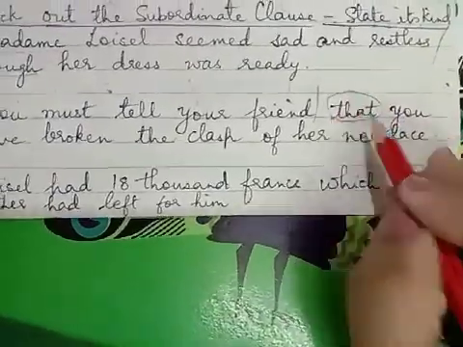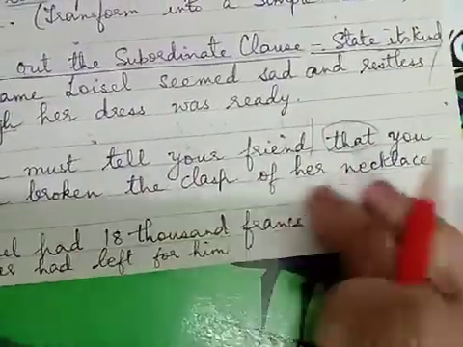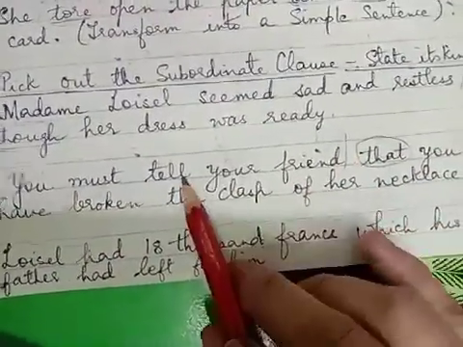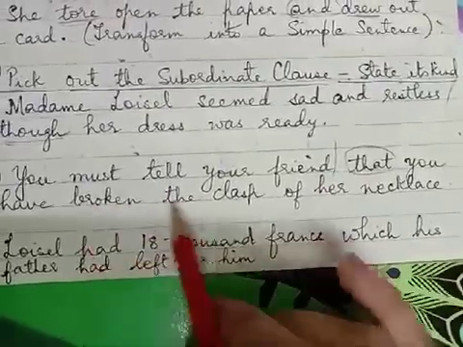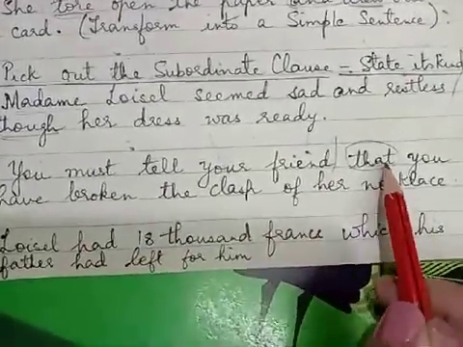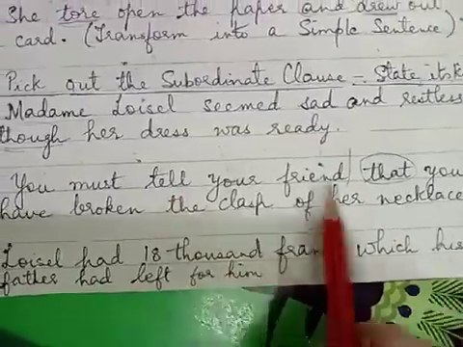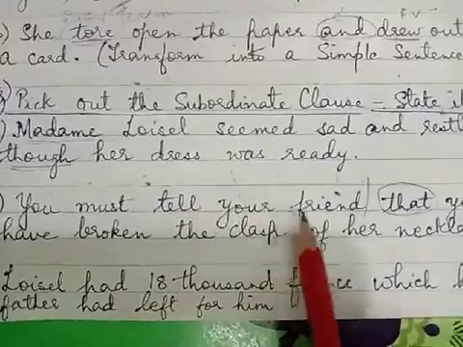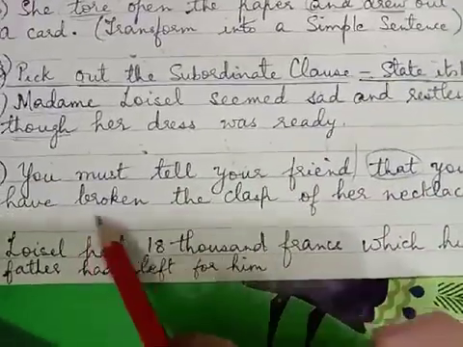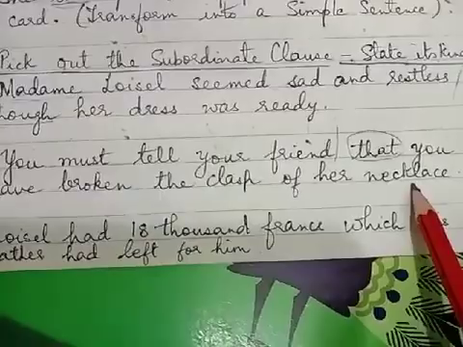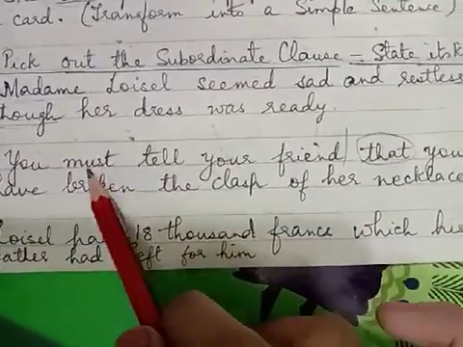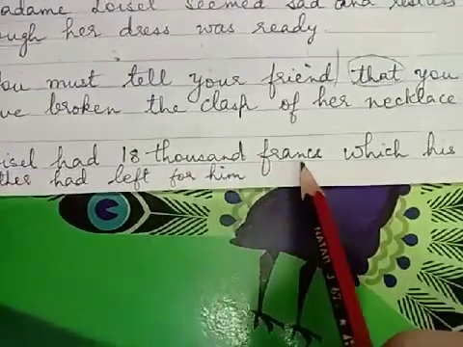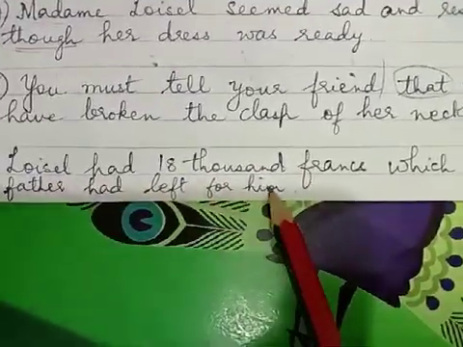You can see a subordinating conjunction here. That means your subordinating clause will also begin from here. Now, you must tell your friend what? What you must tell your friend? That you have broken the clasp of a necklace. So when I answer a question what to the verb, it becomes a noun clause. So you must write, you must tell your friend, main clause, that you have broken the clasp of a necklace, subordinate, noun clause. Object of the verb, must tell. Third one, Loisel had 18,000 francs which his father had left for him.